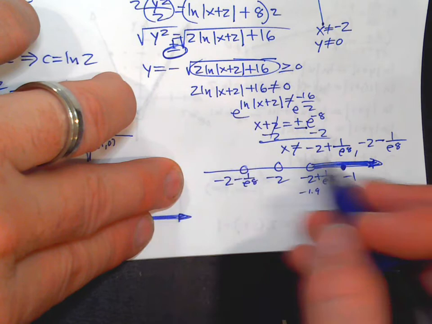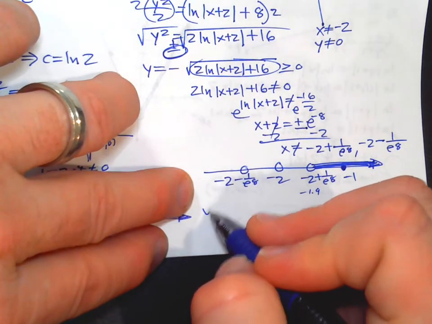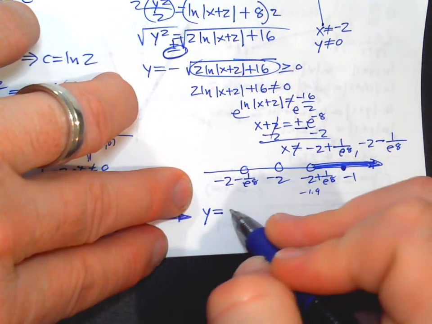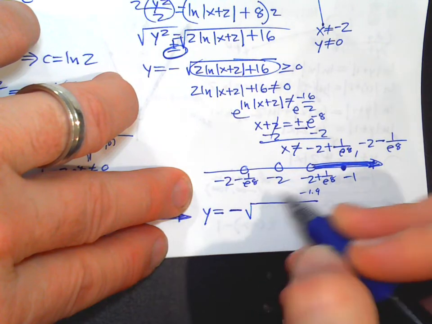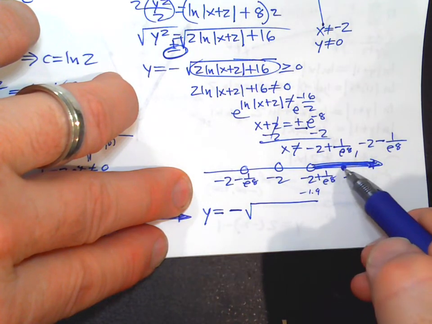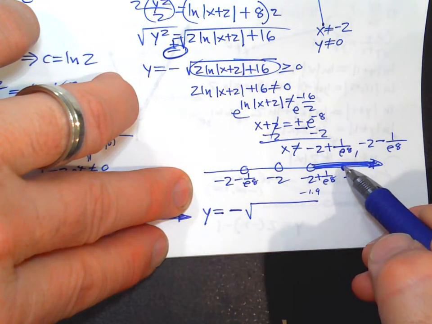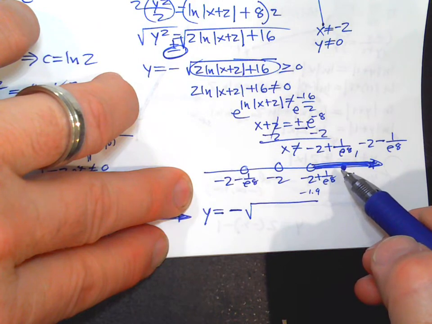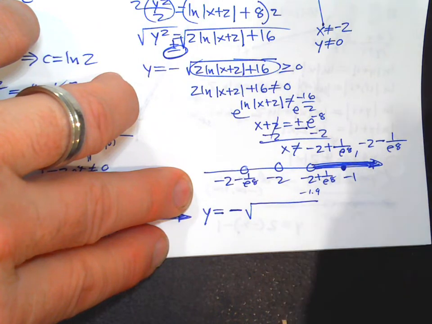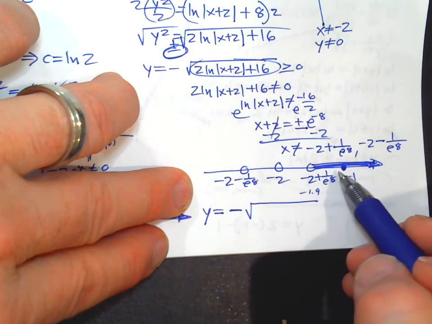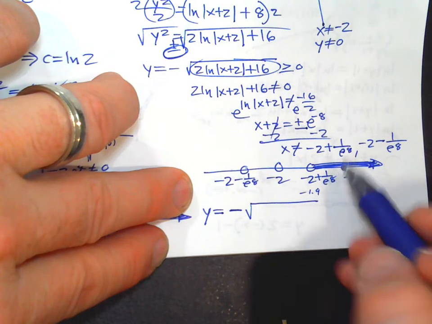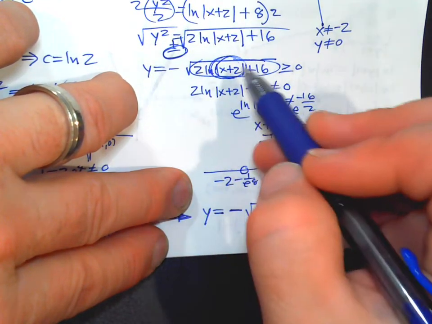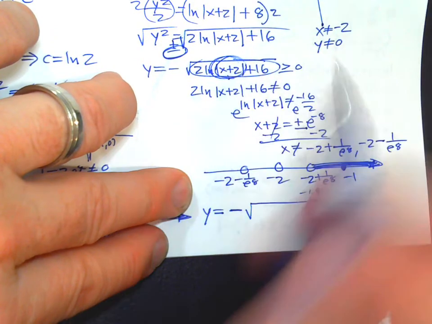These should all be on here. So your final answer is y equals negative square root. Now, because I know I'm going to be plugging numbers in that are bigger than -2, right? Then we know that this is always going to be positive.